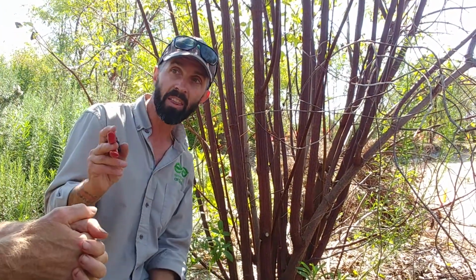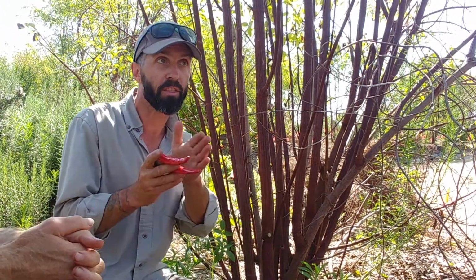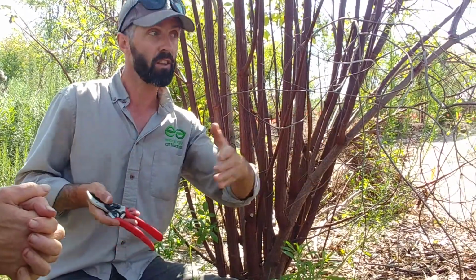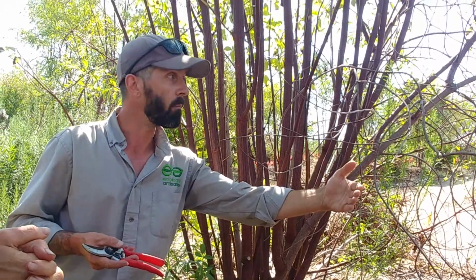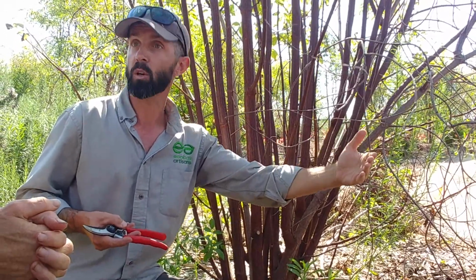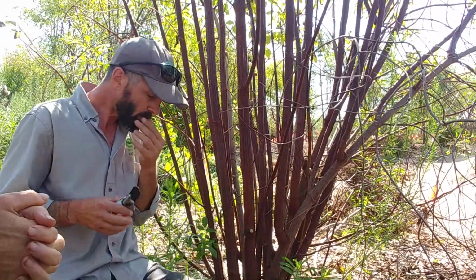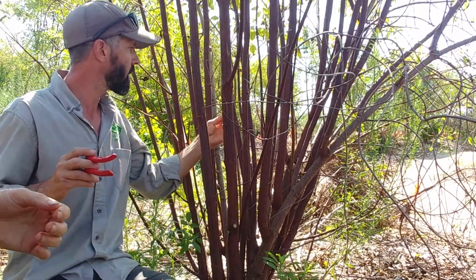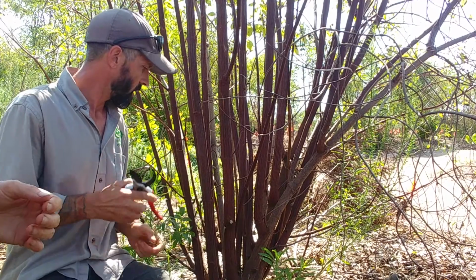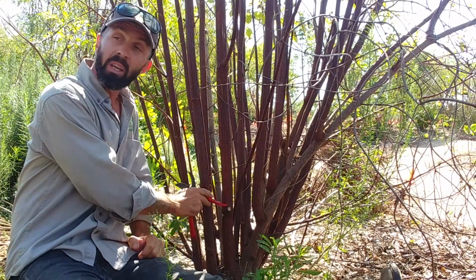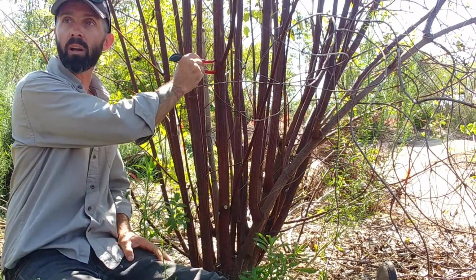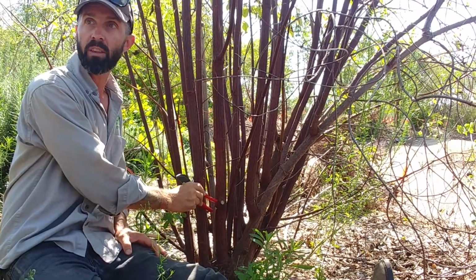And the reason behind that leads us into thinking about why we are making our cuts, and how that fits into the long-term life of what we're trying to accomplish here in the food forest. This limb here, as the tree gets bigger, is never going to be up here. It always stays right there.